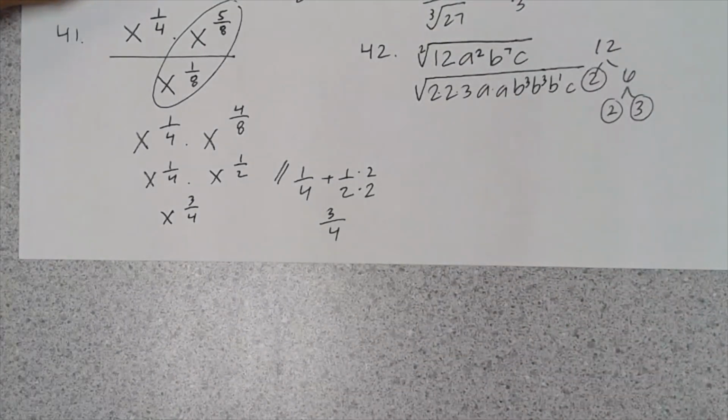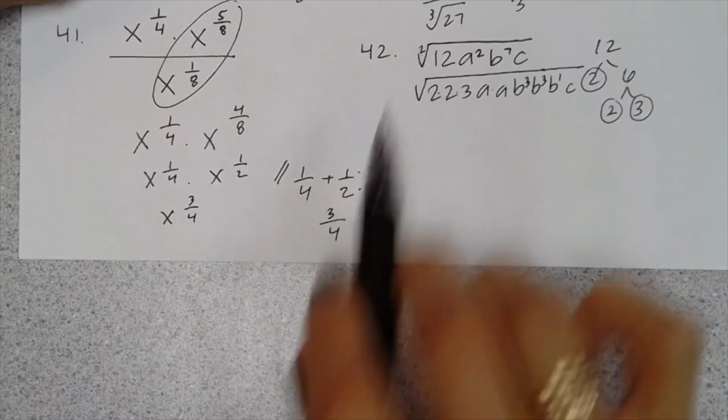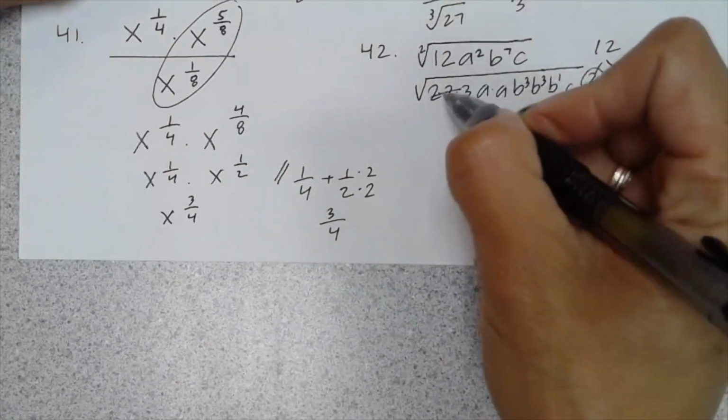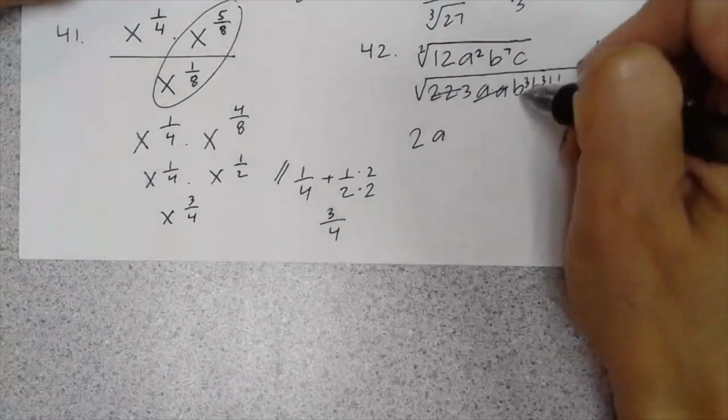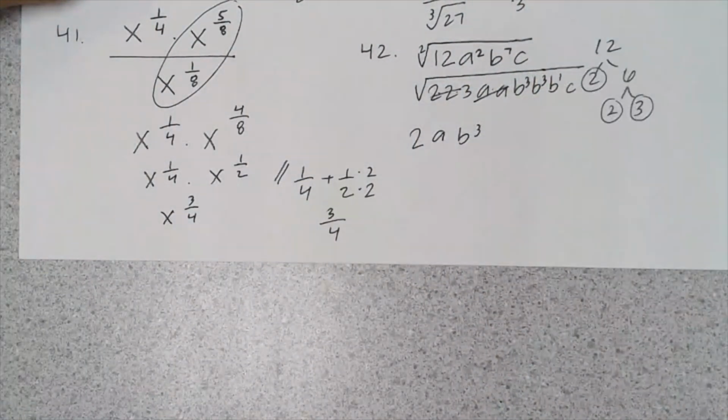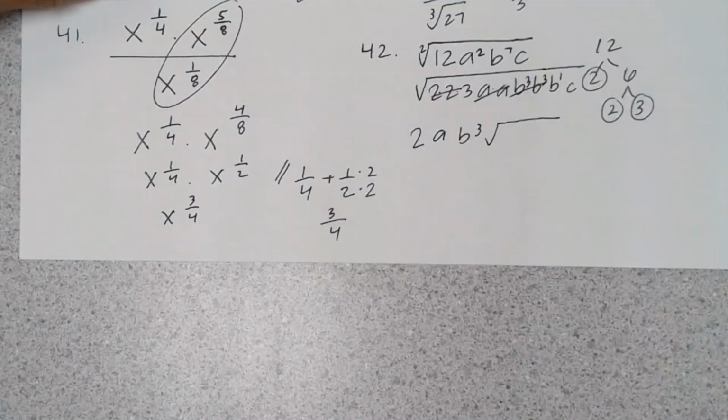So finally, we're going to pull things out in pairs because it's a square root. So the 2's come out. When they come out, it's just 2. The a's become a. B to the 3rd. And then you just write the square root of what's left.